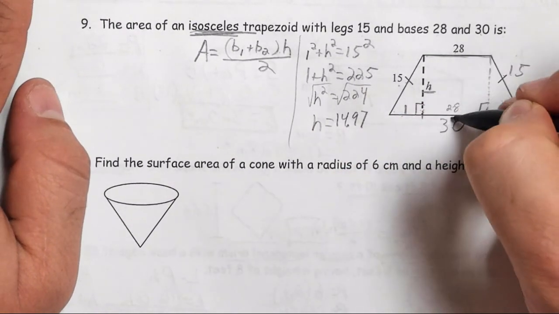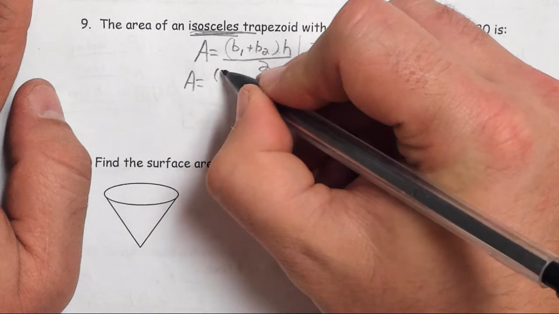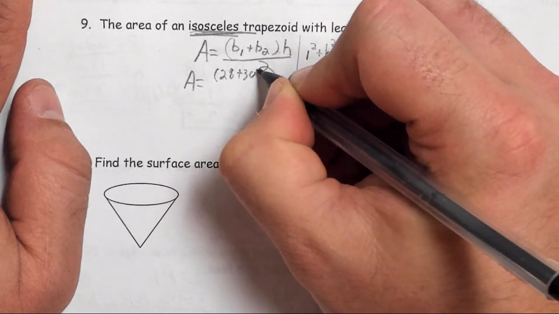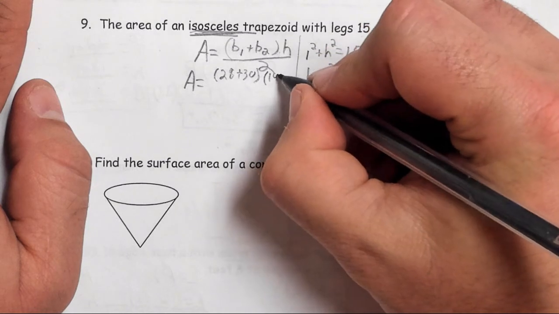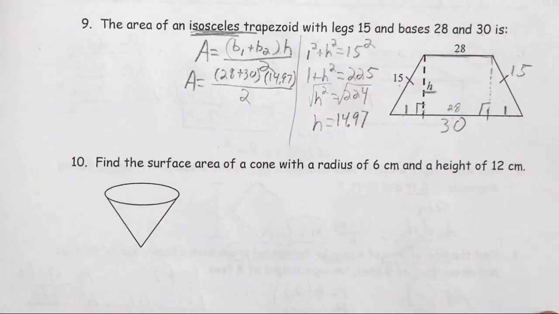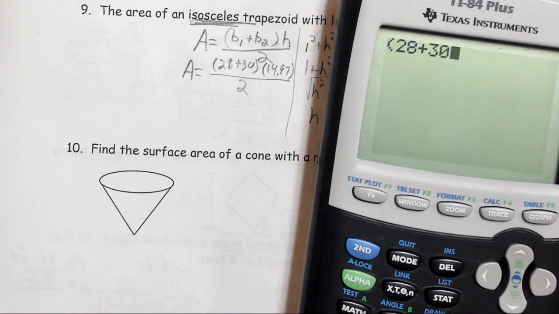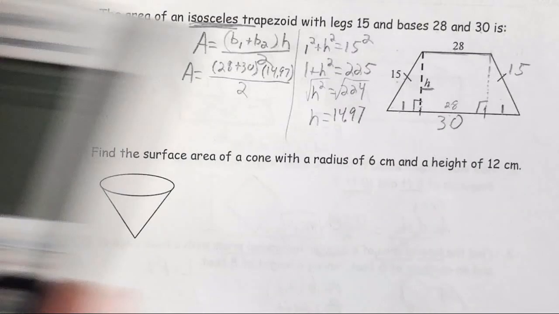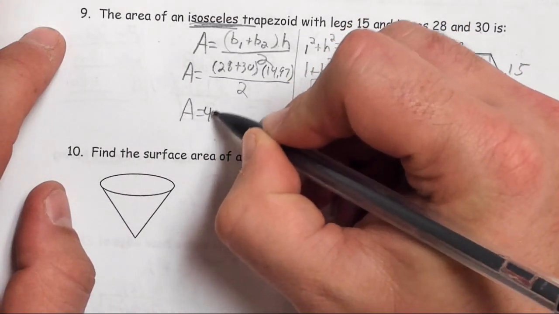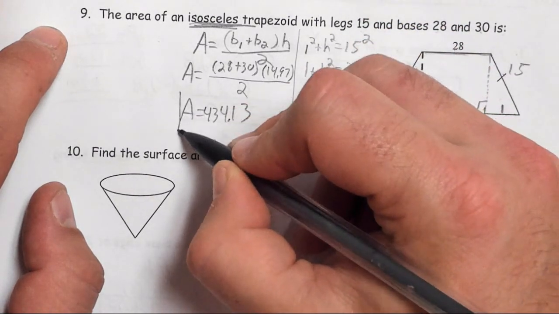Now that I know my two bases and my height, I can go ahead and plug them into the area formula. Area equals 28 plus 30 times 14.97, all divided by 2. And we can jump to the calculator again. 28 plus 30 times 14.97 divided by 2 gives me an area of 434.13. Area equals 434.13. And there's no units on there, so we can leave this as a naked number.